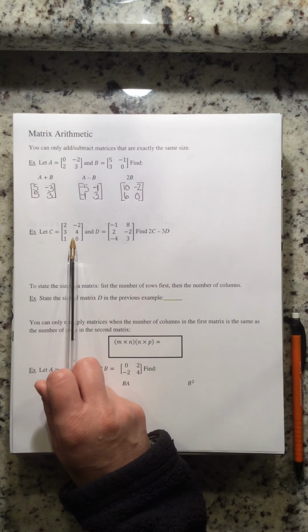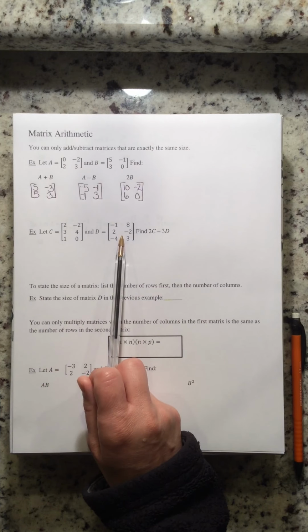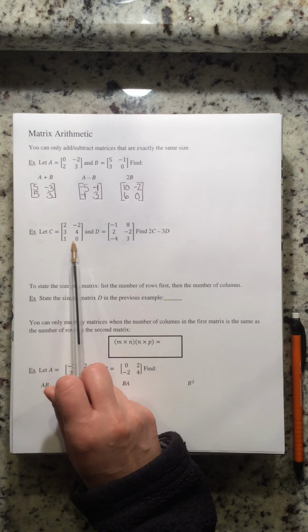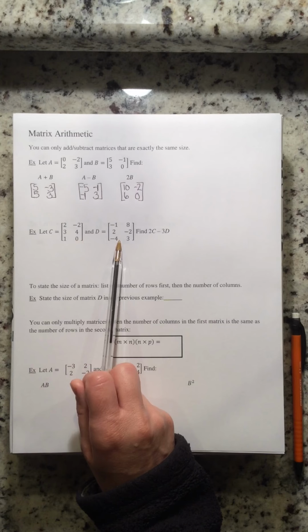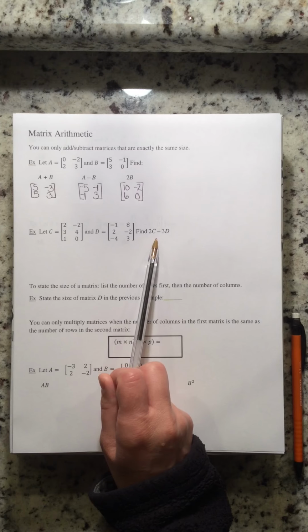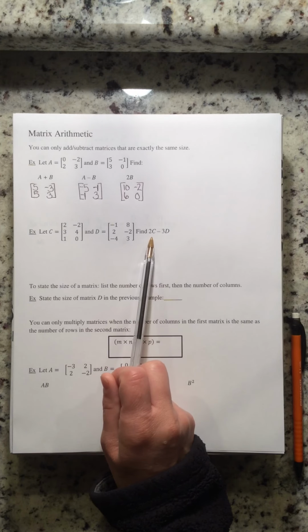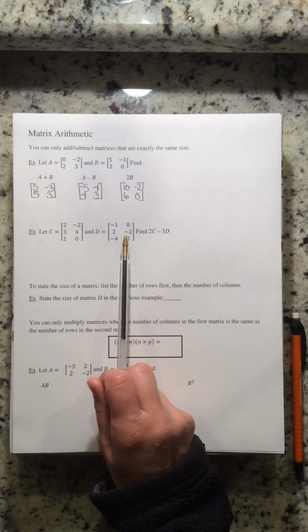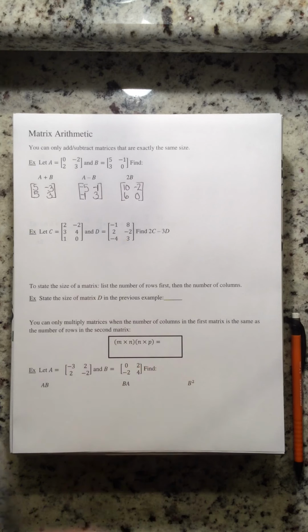If matrix C looks like this and matrix D looks like this, I want you to note again that C and D are the same exact size. Now if they ask you to find 2C minus 3D, then they want you to take matrix C and multiply by 2, take matrix D and multiply it by 3, and then subtract the two new matrices. Go ahead and hit pause and see if you can do that on your own, and then resume the video to see my solution.